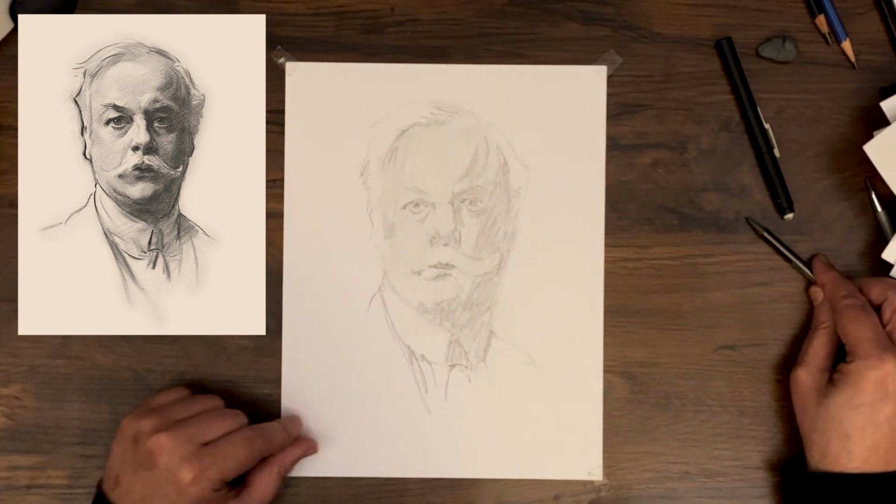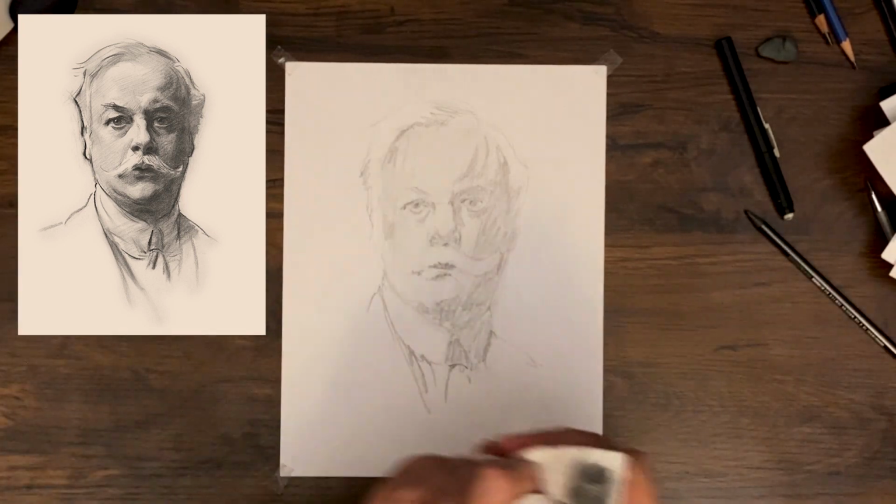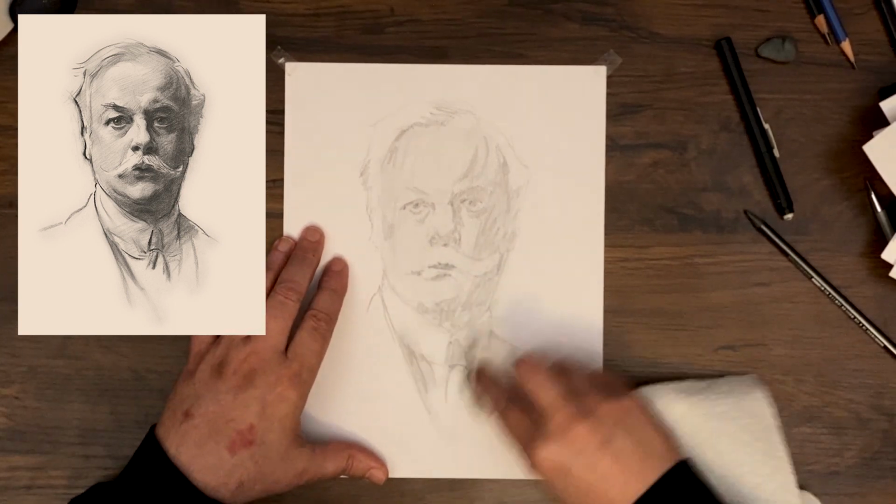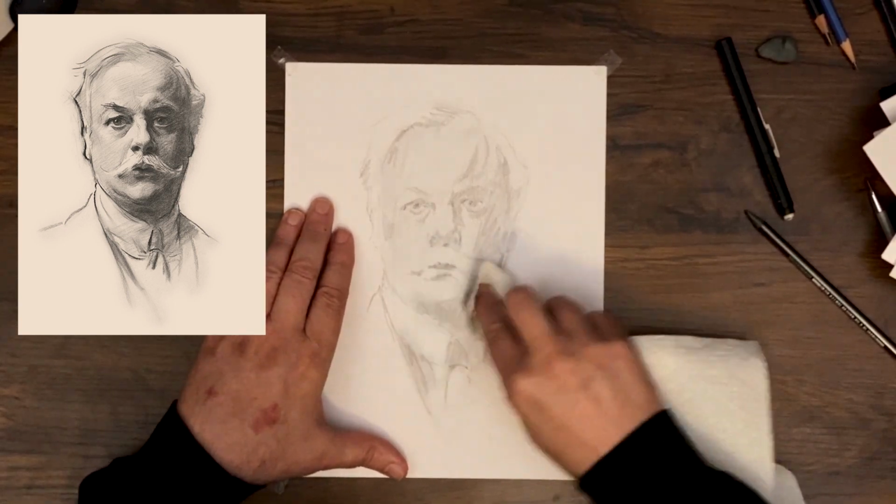Now once I've laid down this second area of tone over those shadow areas, I take the paper towel and blend those again.